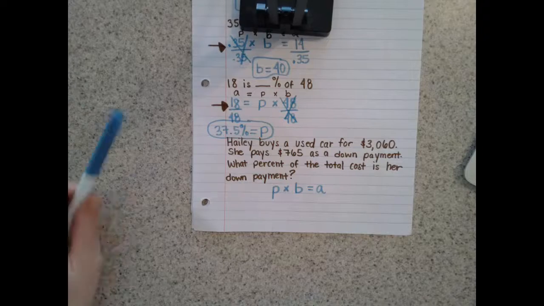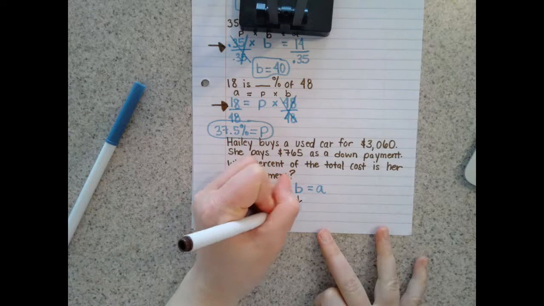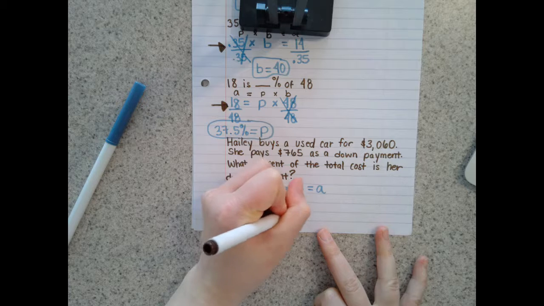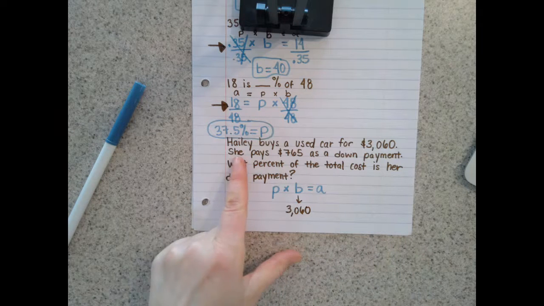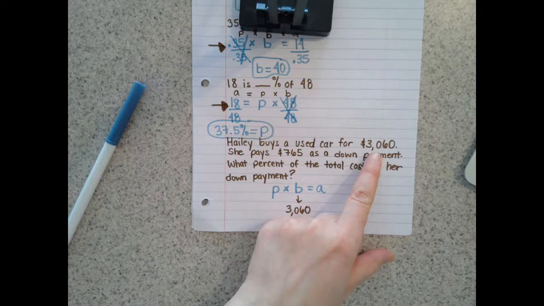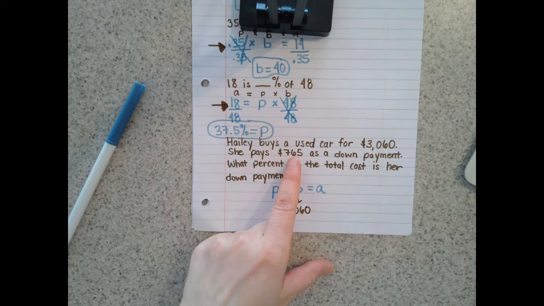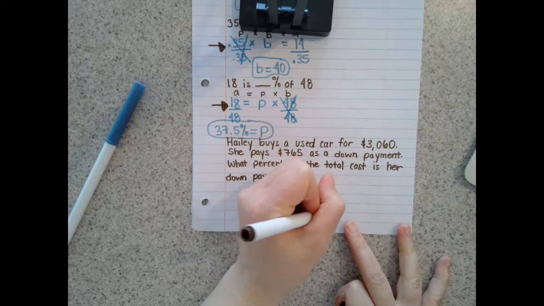So I can plug in 3,060 for the base. Okay, Haley pays $765 as a down payment. She's paying part of the total. So 765, I'm going to plug in for the part.